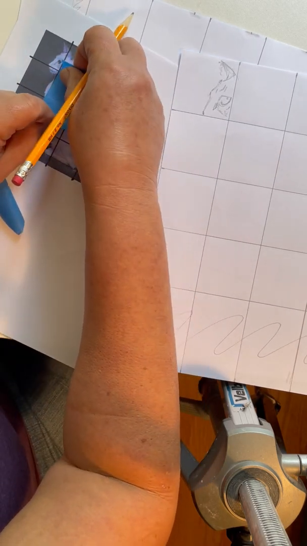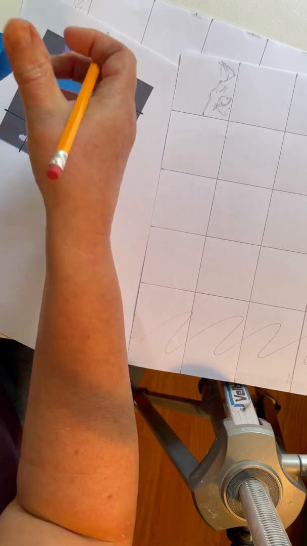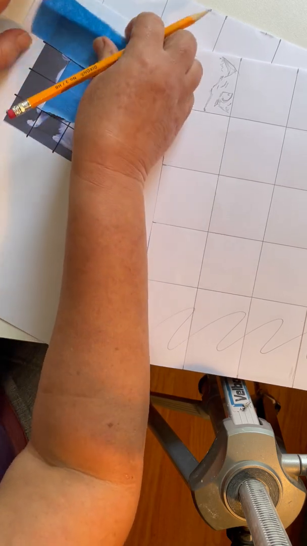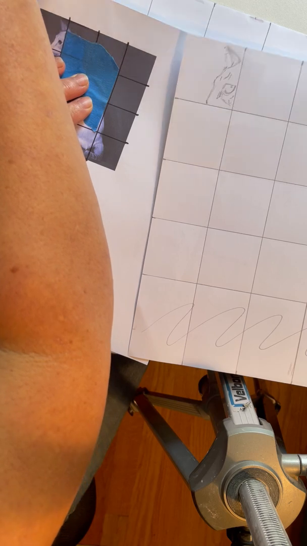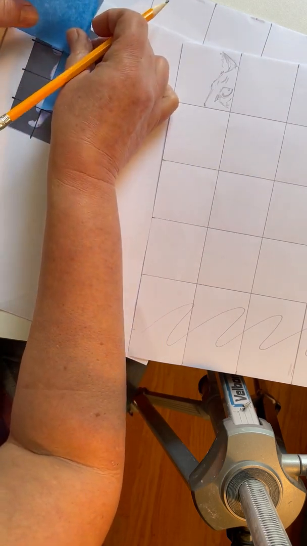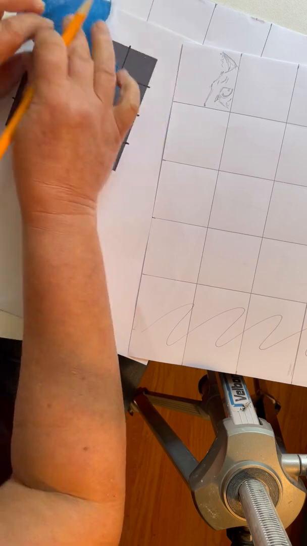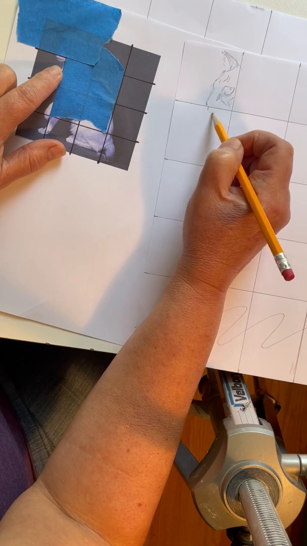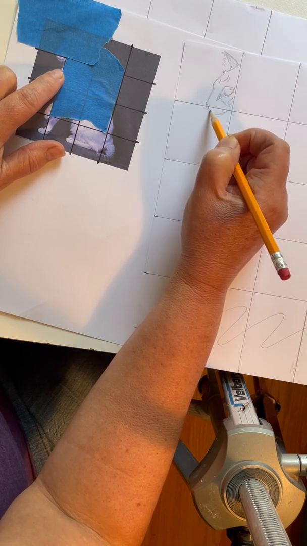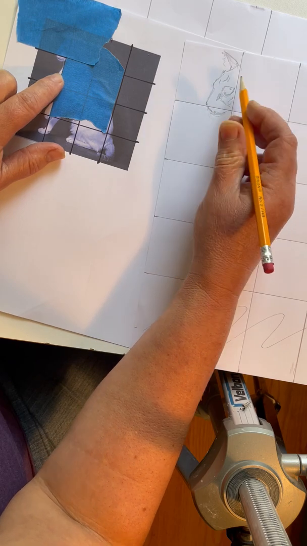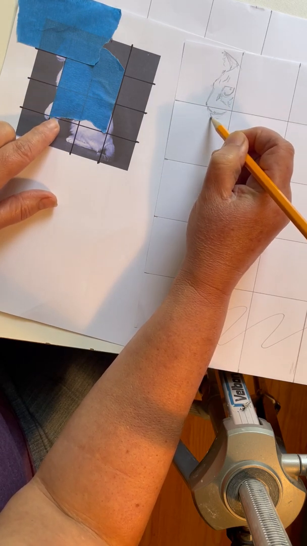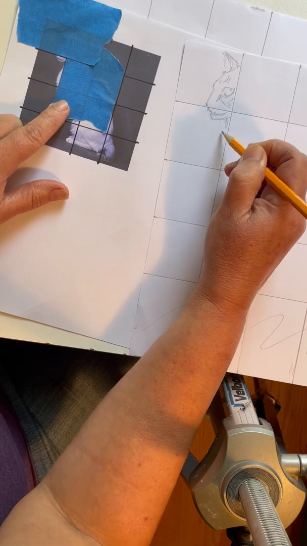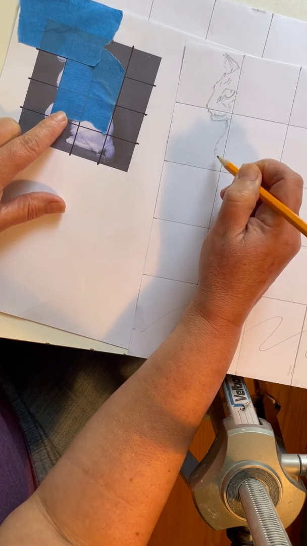Okay, so let's go here. And I'm just going to look at this part of the square. You might not have to mark off every last square because go like right here. And I just see what looks like the bottom part of the mouth there. And then I see part of the neck, very little of it. And it looks like part of the chest.